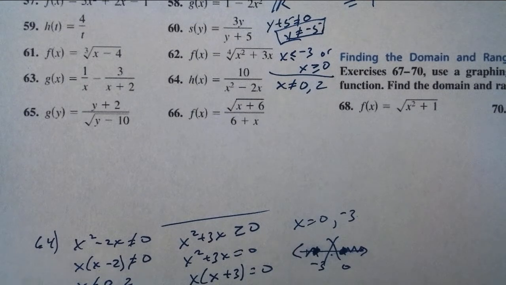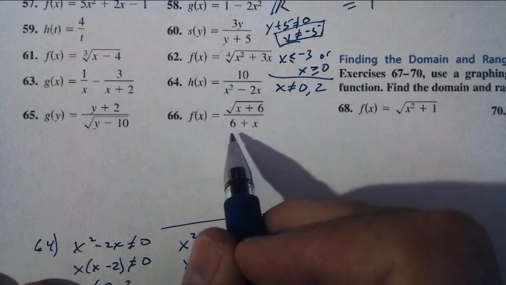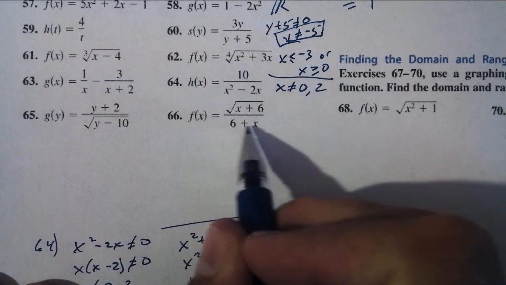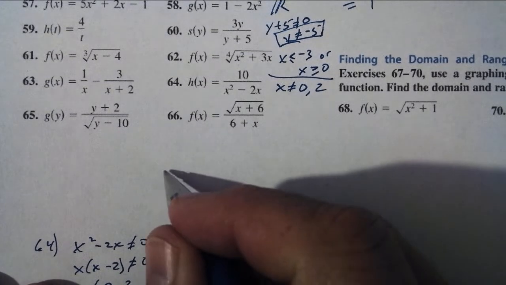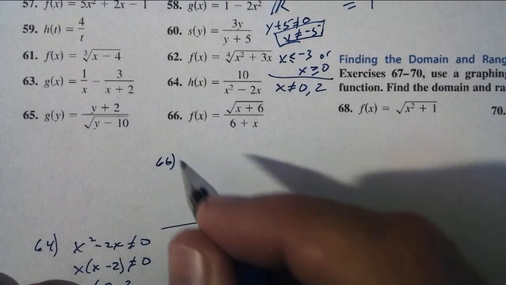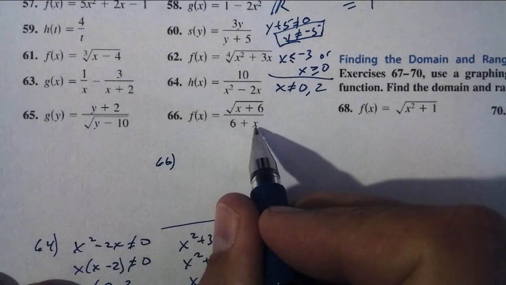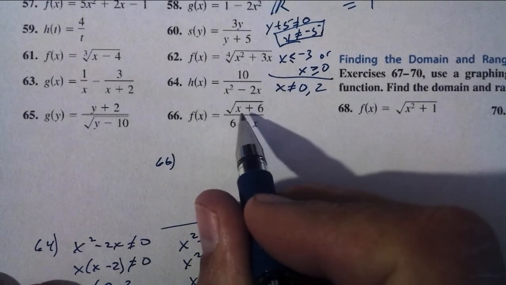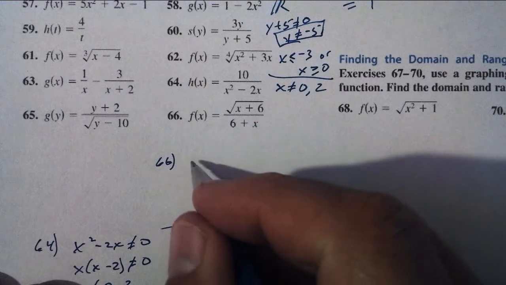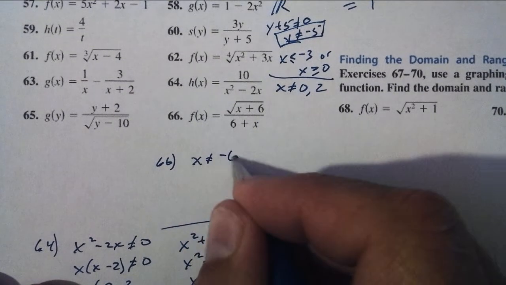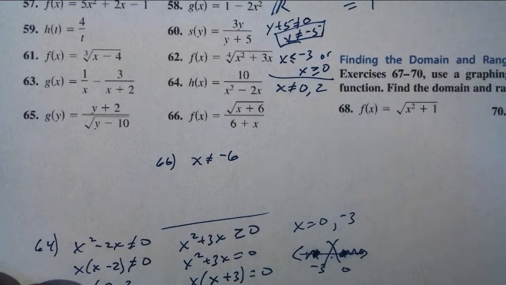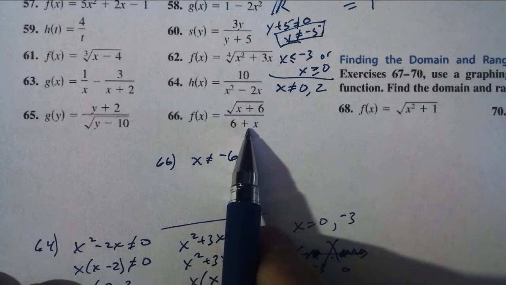Okay, 66 has got a couple things going on. Hopefully now our eyes are drawn right here. 6 plus x. So here's where I'm going to put my 66 scratch work. 6 plus x. I can add any number I want, but I can't ultimately divide by 0. Therefore, x cannot be negative 6. That would make the denominator 0.